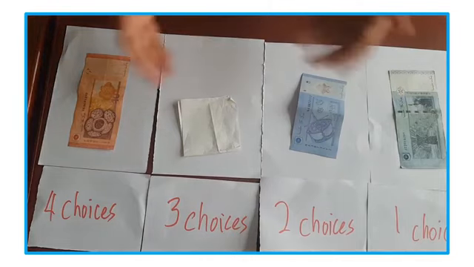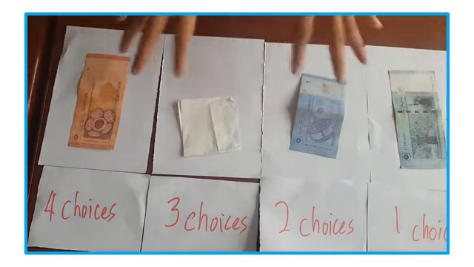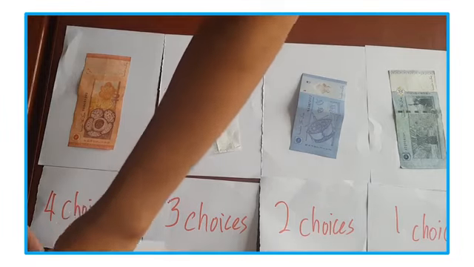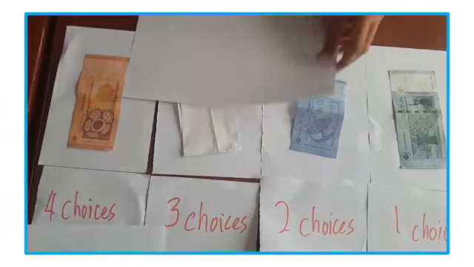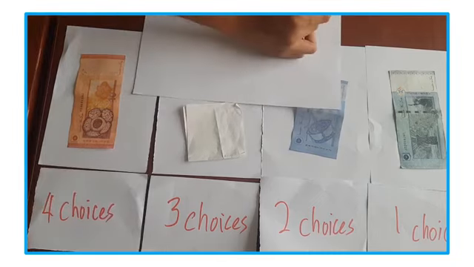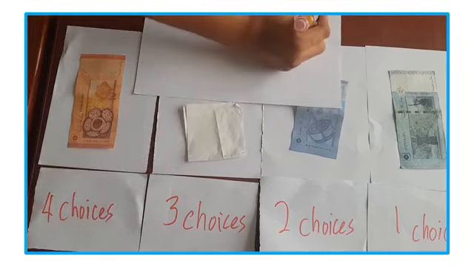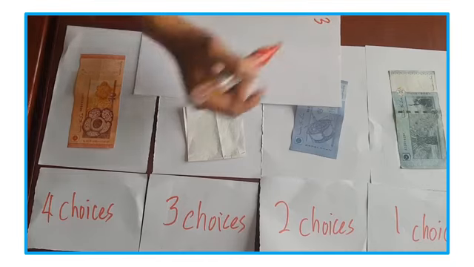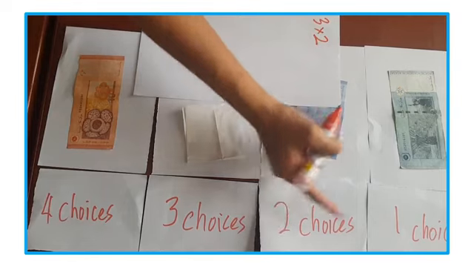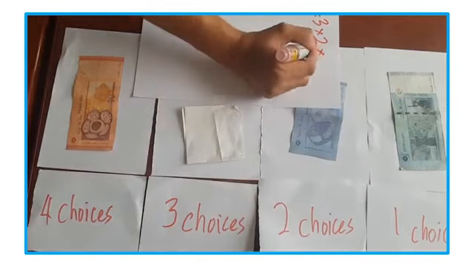So how many ways can we arrange these 4 different colors of knots? So we calculate now. We take the first one 4 times, the second one 3 times, the third one 2 times, the last one 1.